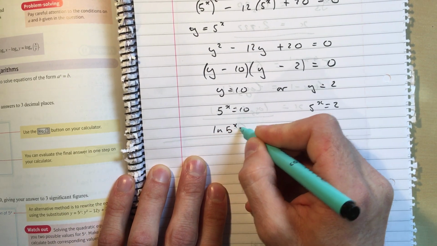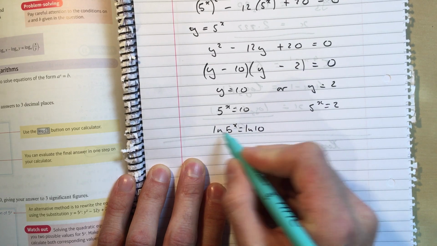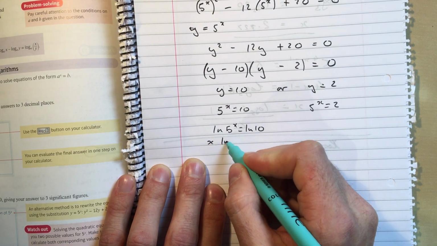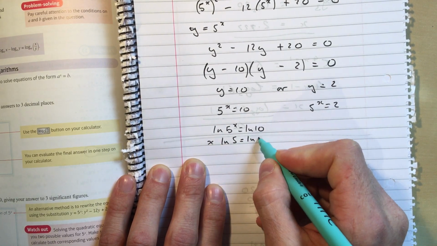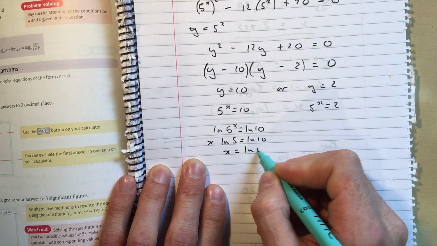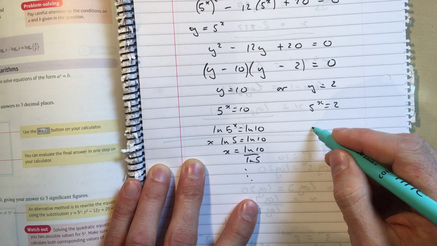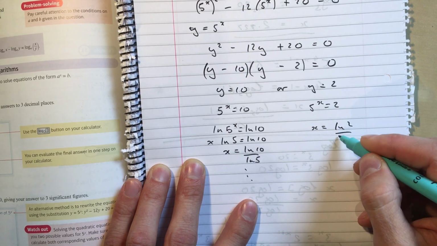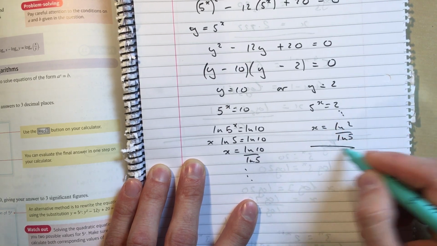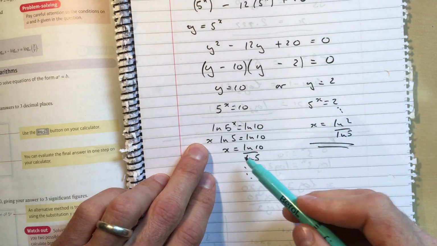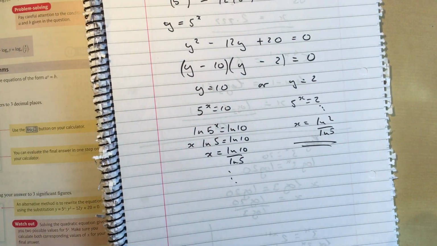Natural log of 5 to the power of x equals natural log of 10. And I'm using the method that I recommend that we go for, even though there is a slightly quicker way. So that's x equals natural log of 10 over natural log of 5, and stick that in the calculator. And then similarly here, we're going to get x equals natural log of 2 divided by natural log of 5, and I'm sure you can join the dots to get to there if you need to just follow exactly these steps, but with a 2 instead of a 10.